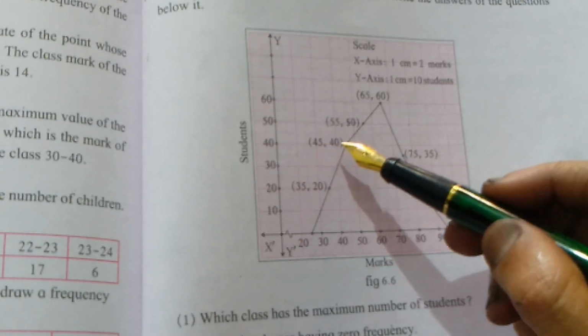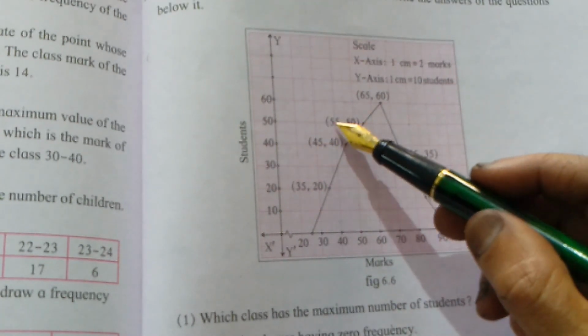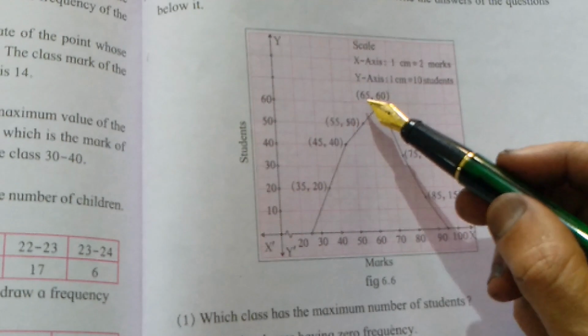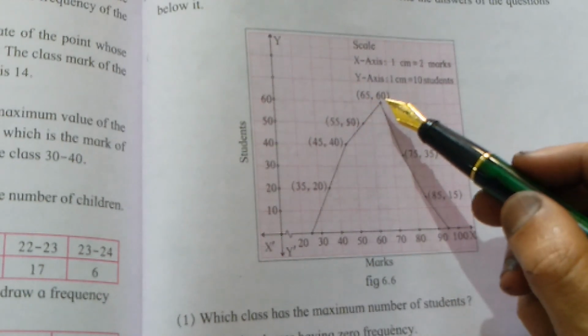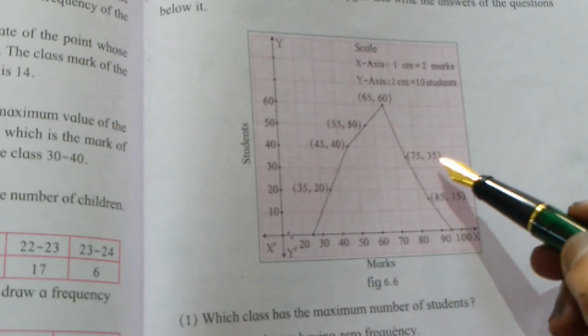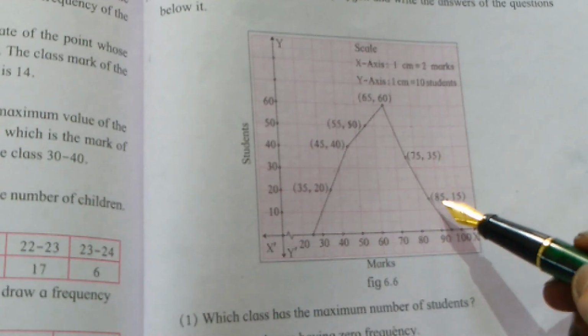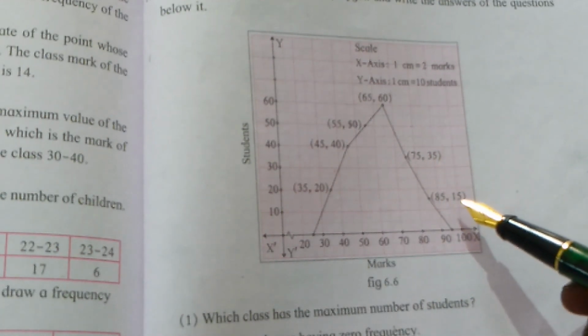Similarly, 45 is a class mark, 40 is the number of students; 55 is a class mark, 50 is the number of students; 65 is a class mark, 60 is the number of students; 75 is a class mark, 35 is the number of students; 85 is a class mark, 15 is the number of students.